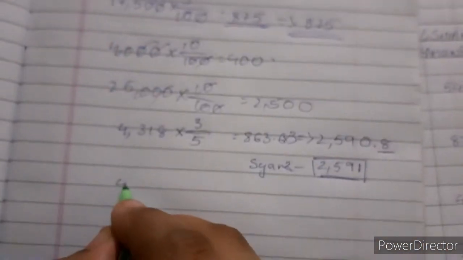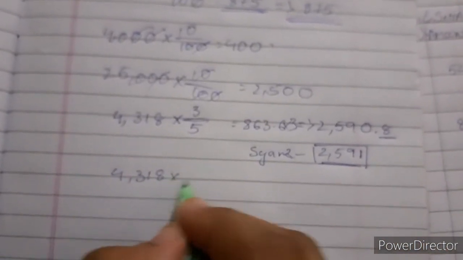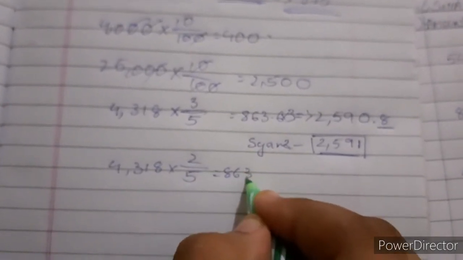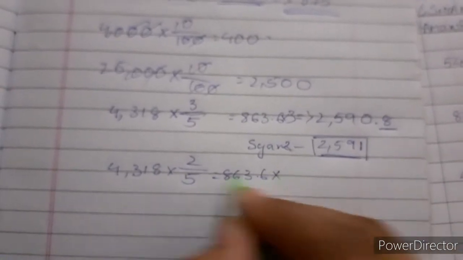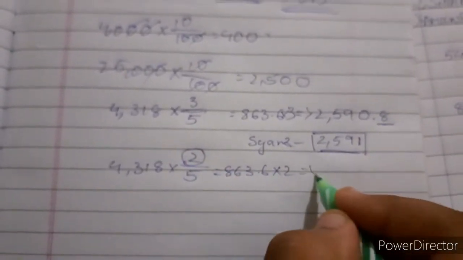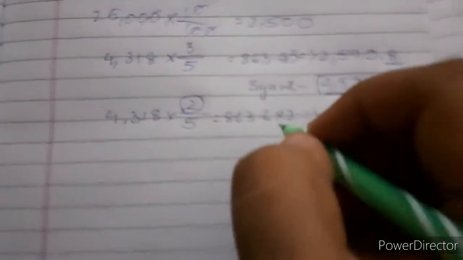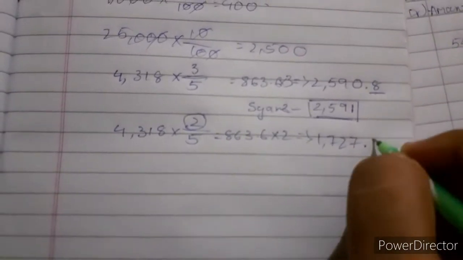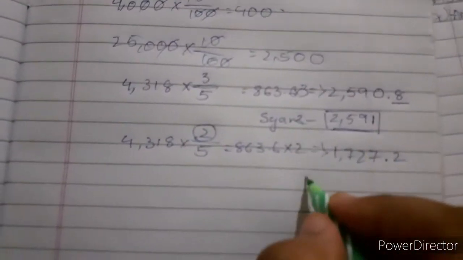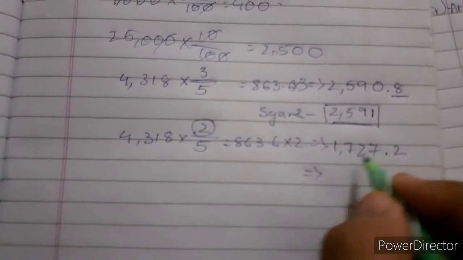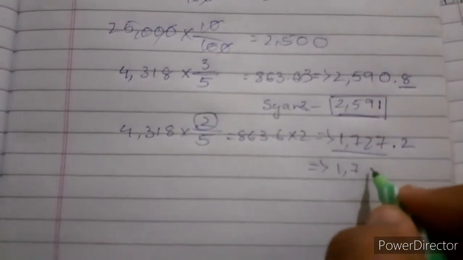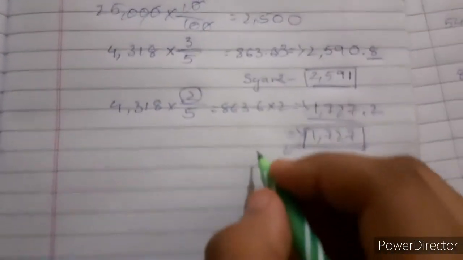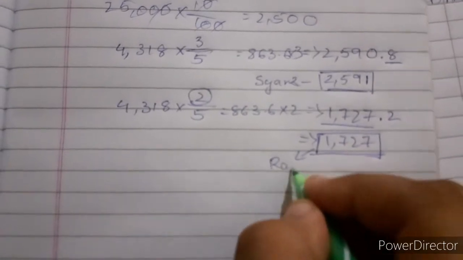If we again do the sum, 4318 into 2 by 5, we'll have 863.6 if we divide it, and again multiplying by 2, we have the answer 1727.2. Since it's less than 5, we'll take the same amount. 1727 is the loss received by Ram.